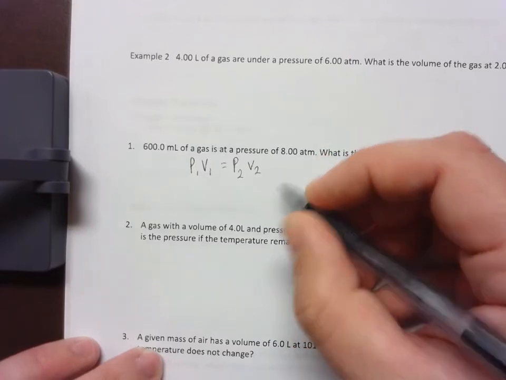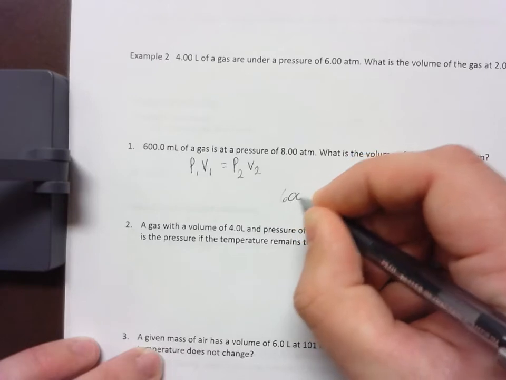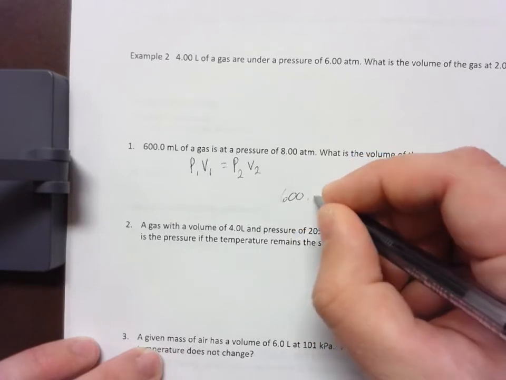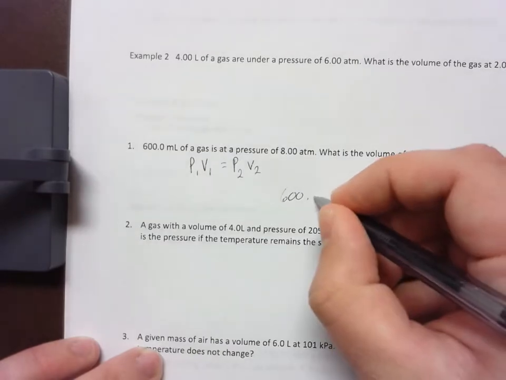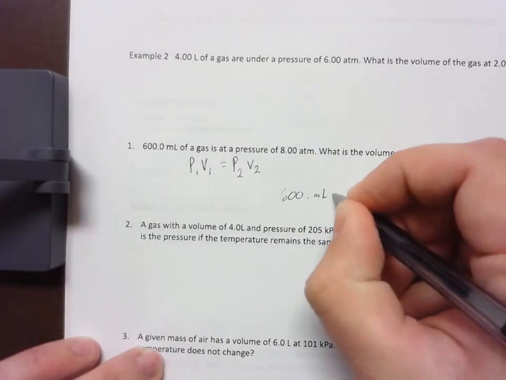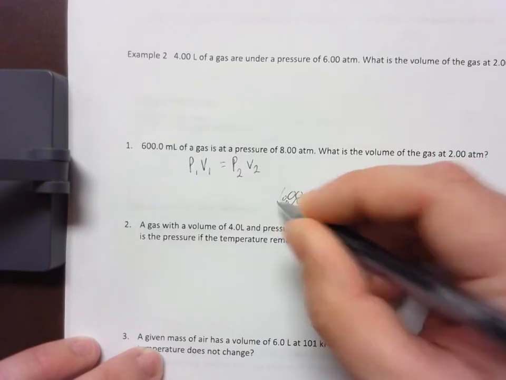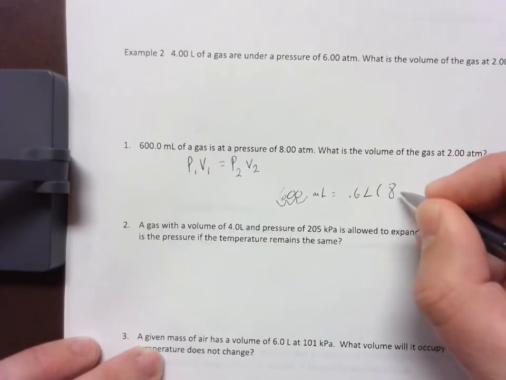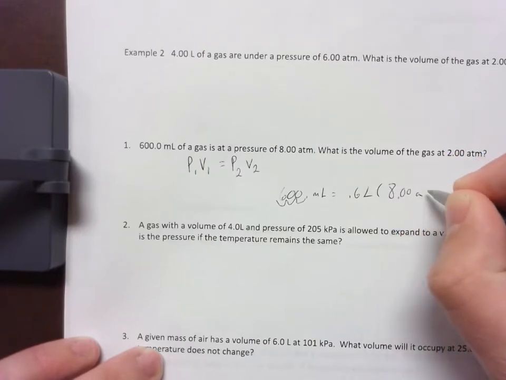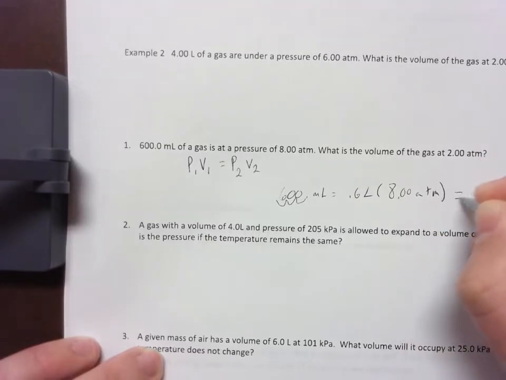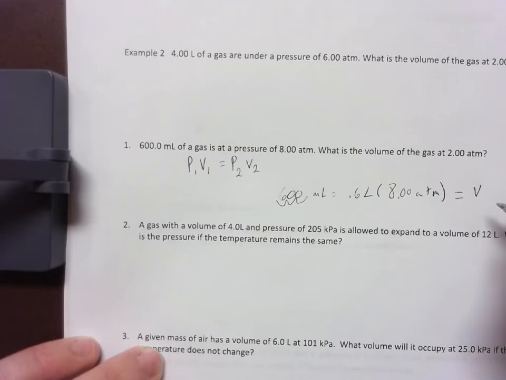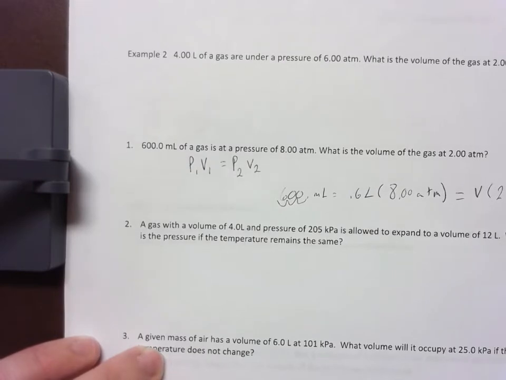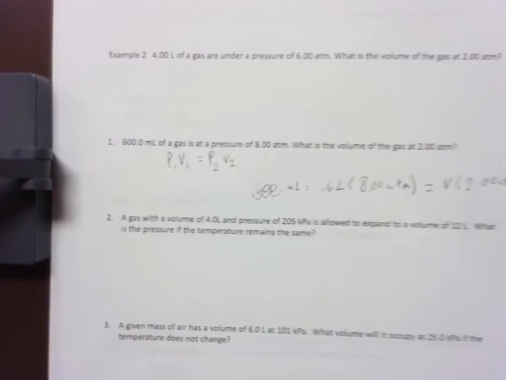So we have to set it up first. So we'll do 600 milliliters. Remember, it has to be in liters. So if we want to go from milliliters to liters, we move the decimal 3 places over. So 0.6 liters times 8.00 atm equals our volume, our V, times 2 atm. So this is how we set it up originally. Sorry, I went a little far off there.